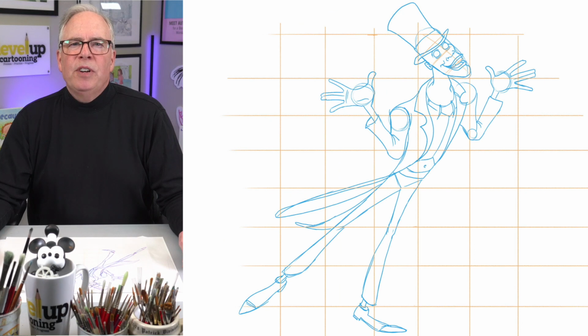So there's our roadmap for Dr. Facilier. Now we're on to step 2. In this step, we do what I call roughing out the features. I want to remind you that until the third and final step, you want to draw as light as possible.